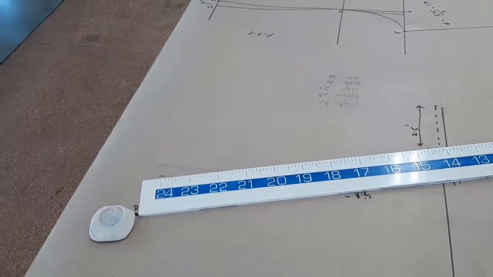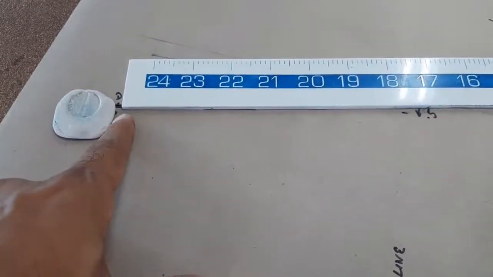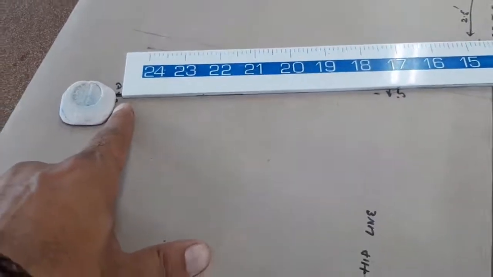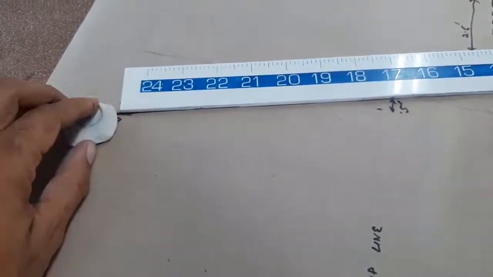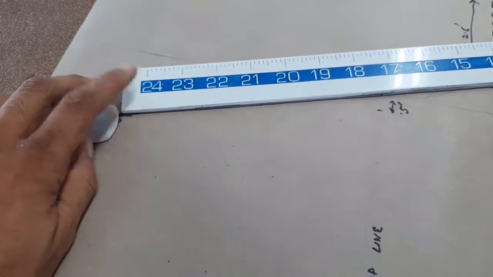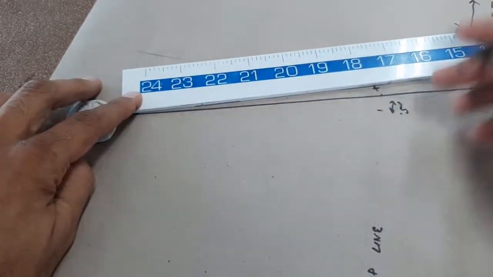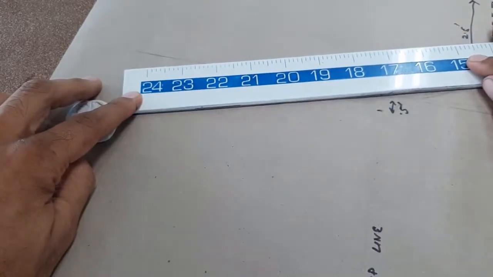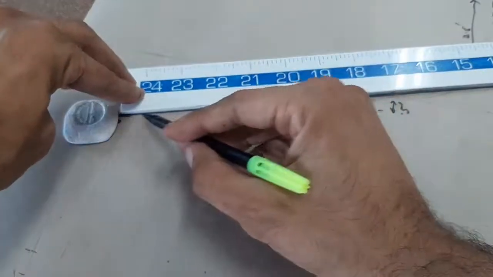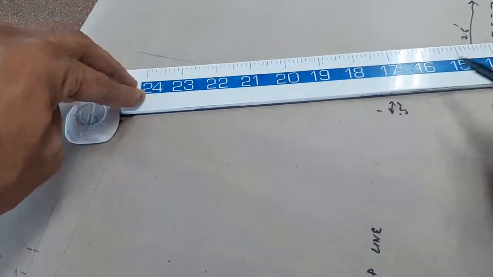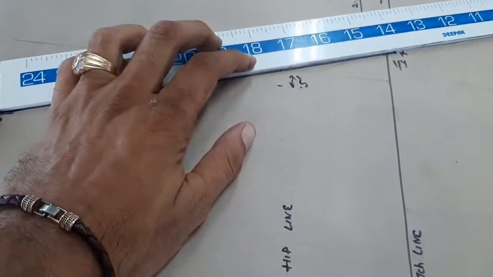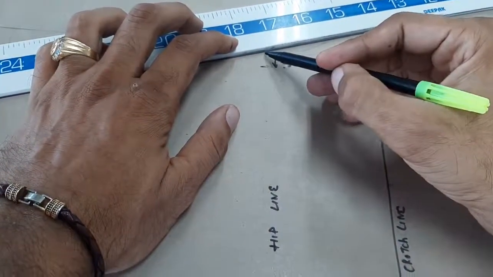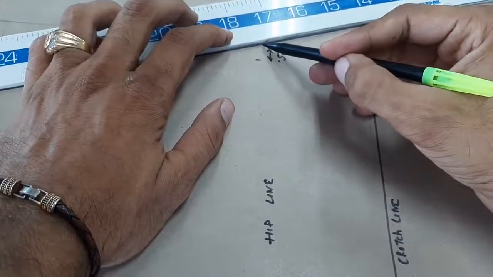After marking a point, suppose D, with the help of the L scale, now we will match this D line with the point X. I'm just connecting this DX, so I've drawn a line till DX.